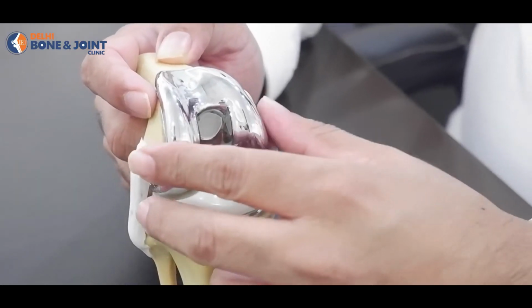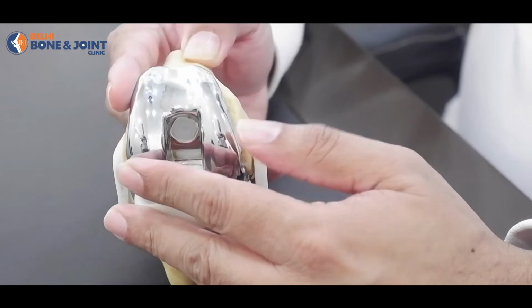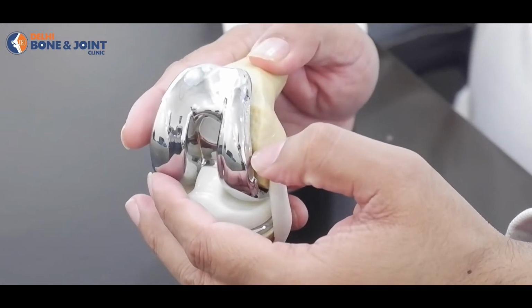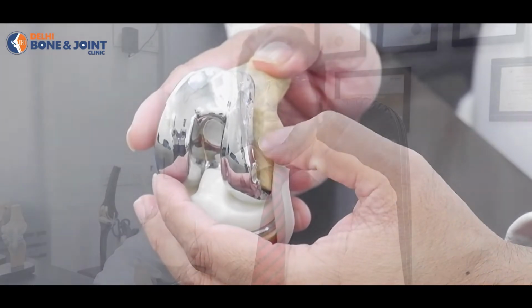The third cause of revision total knee replacement is loosening. Loosening as in aseptic loosening, which means there is no infection. The knee replacement has loosened over time. It will normally happen after 15-20 years of your primary surgery. If you had surgery about 15-20 years back, you had a very good time with the primary knee replacement, and it starts loosening over time.